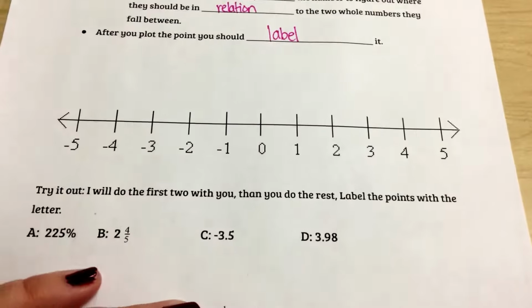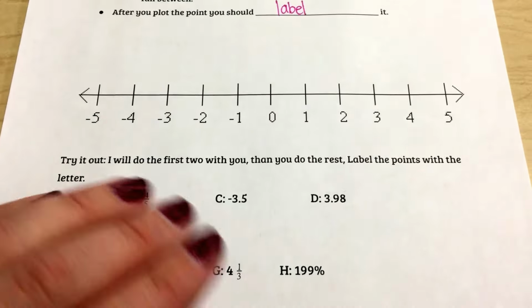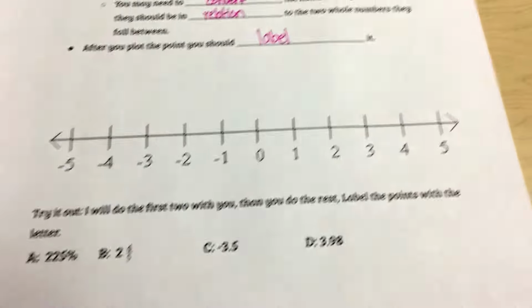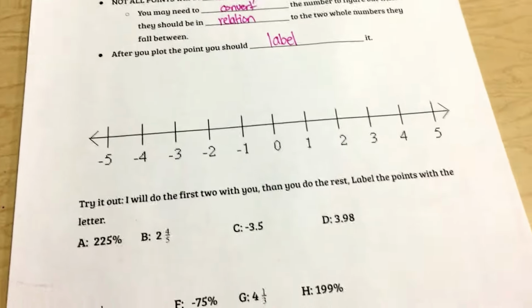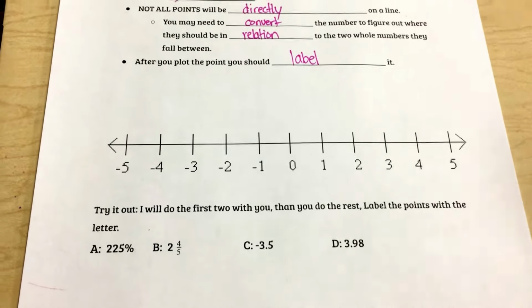So we're gonna kind of look down here. There's 8 numbers you guys are gonna work on today. I'm gonna do 2 of them with you. And I'm gonna show you what I mean by this. Like I said, I don't think it's terribly difficult. I think you're gonna grasp it once you kind of get your mind wrapped around it.